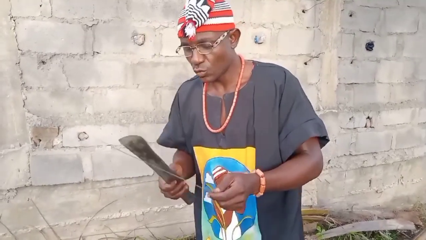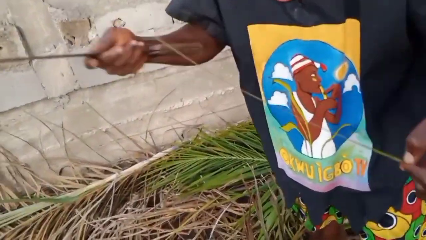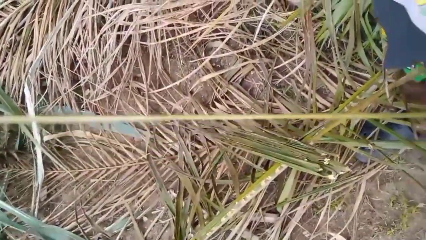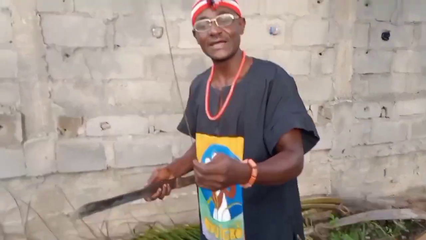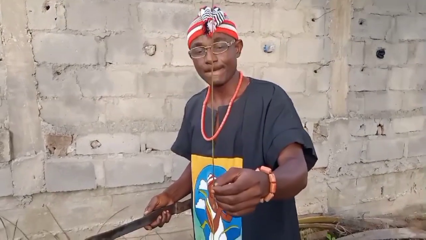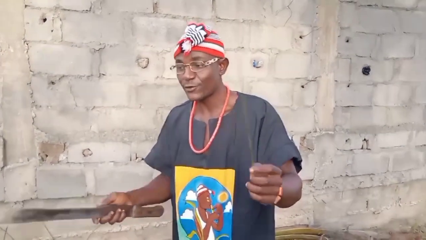You shave off those leaves like you saw me do. Even though this is not well shaved because I'm using a machete, get a razor blade. Of course, this is your broom. When you get more of this, it becomes a bunch. Take a rope and tie them together.